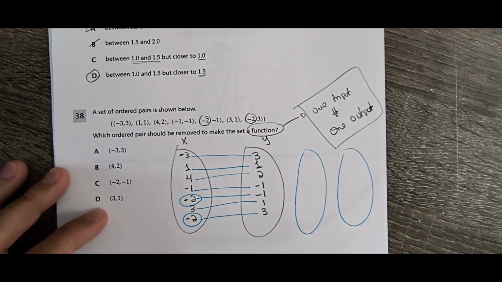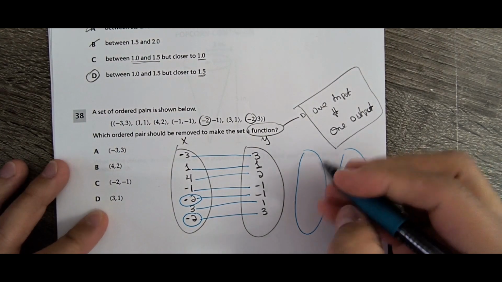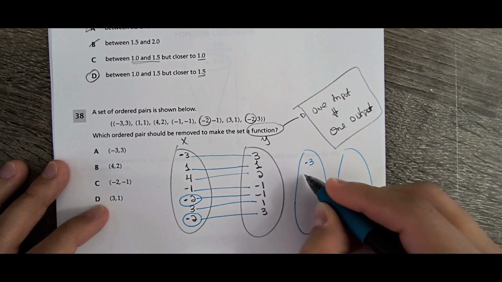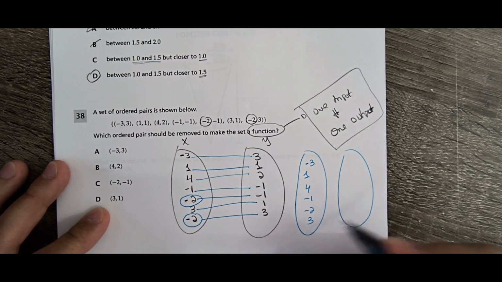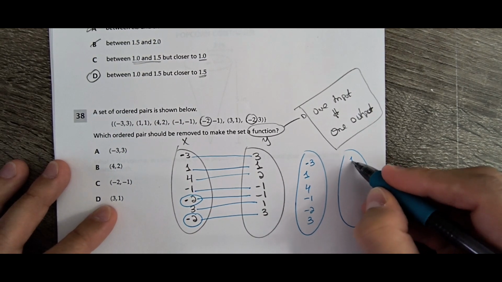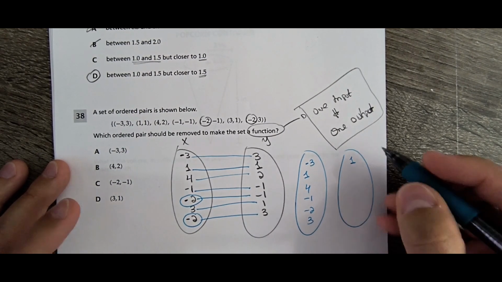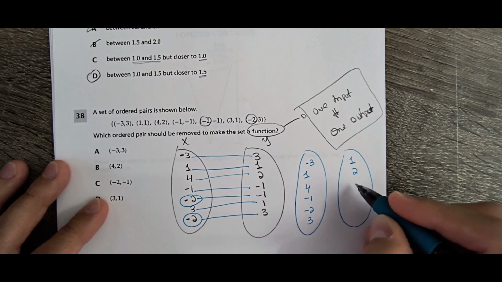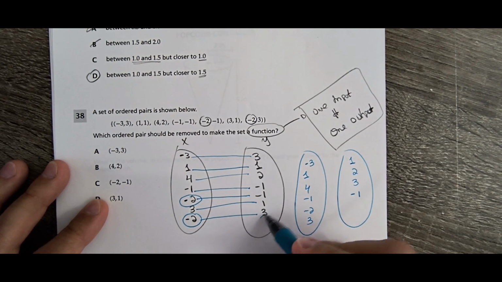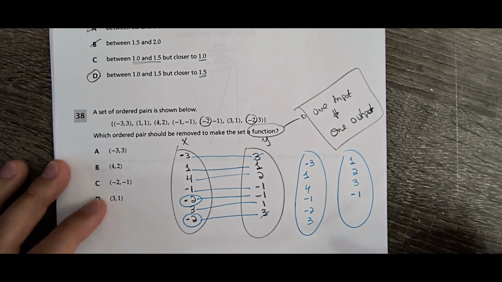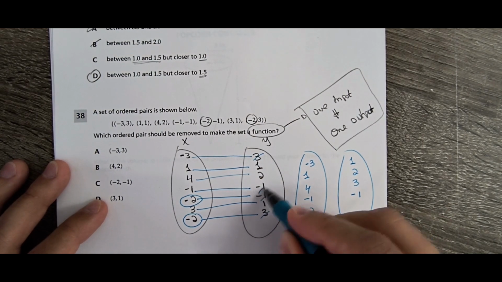So -3, 1, 4, -1, -2, and 3. Here I'm going to write in a different order: 1, 2, 3, and negative 1. This is what we have because the 3 is repeated, and the 1 is repeated, and the negative 1 is also repeated. So I just wrote it this way.